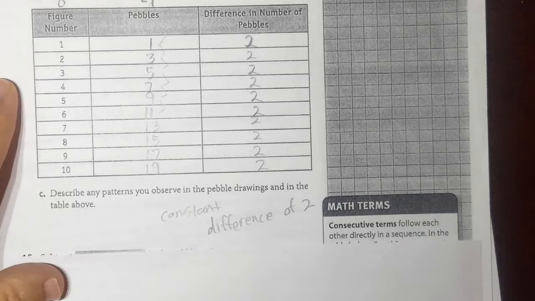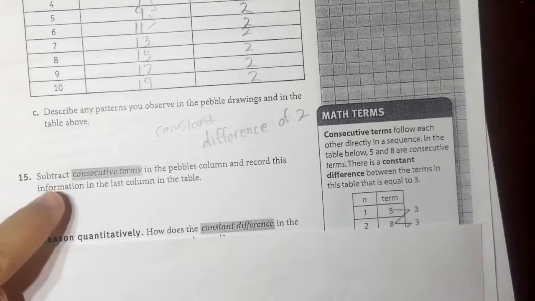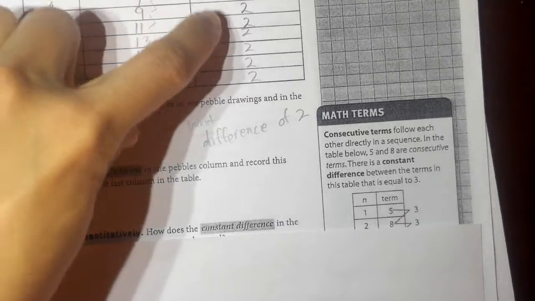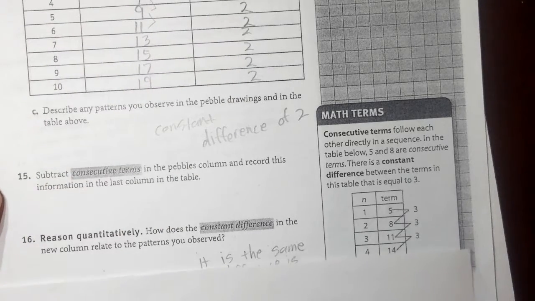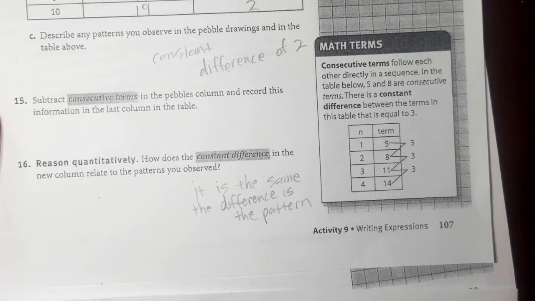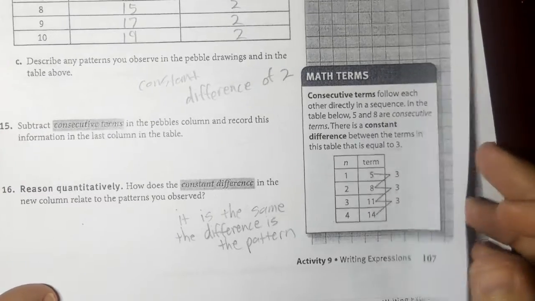On C it says describe the pattern. We have a constant difference of 2. We subtracted the consecutive terms. We got the difference. We already did that. 16 asks you, how does the constant difference in the new column relate to the pattern you observed? It's the same. The difference is the pattern. The constant difference is your pattern. Okay, so then we go to 108.